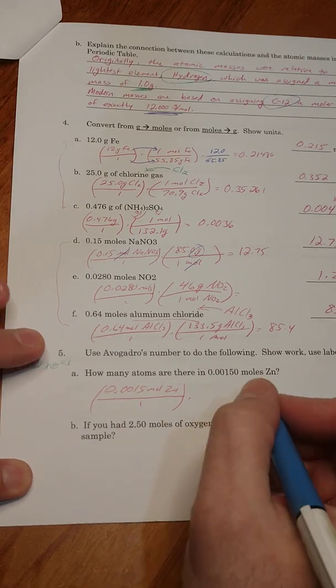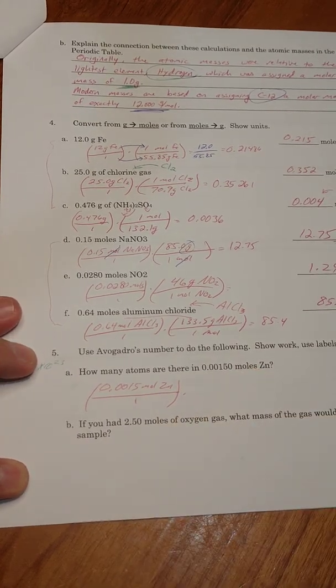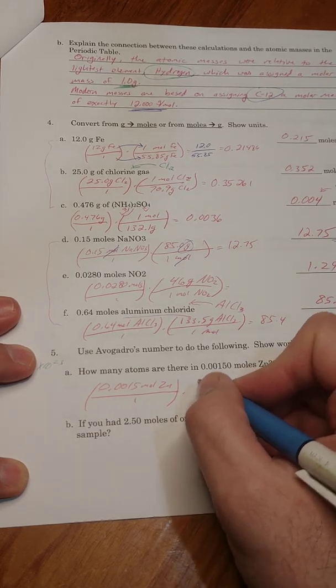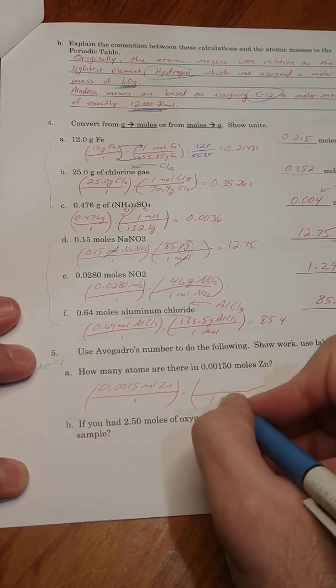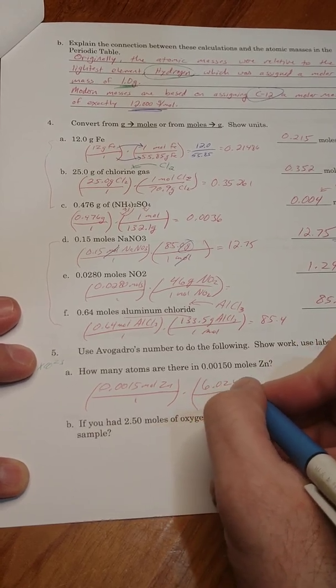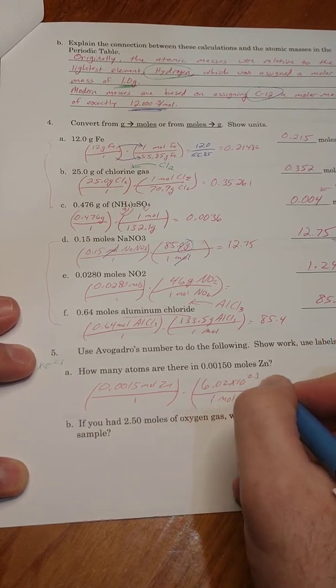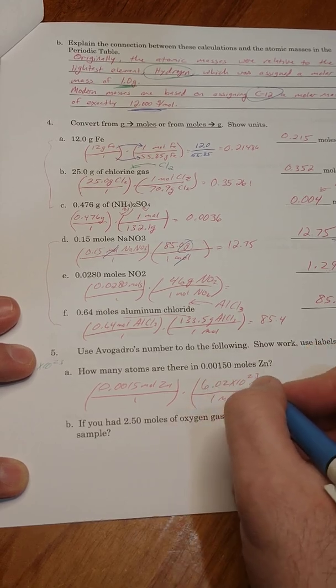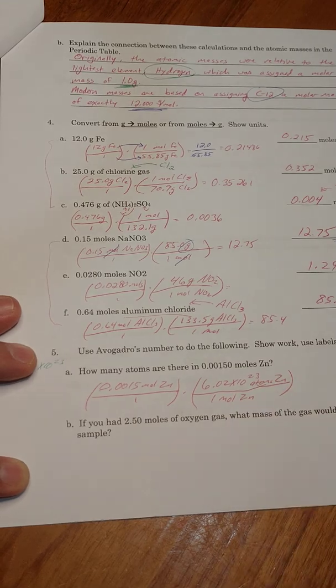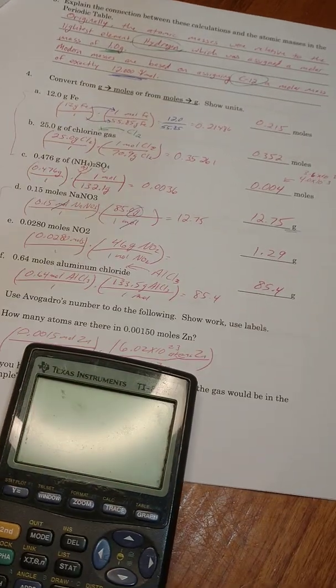Now, the nice thing is we do not need to use the molar mass. We don't need to go to our periodic table. We just know that 1 mole of anything is 6.02 times 10 to the 23 of them. In this case, we're talking about atoms of zinc. And then from here, we simply multiply across the top.